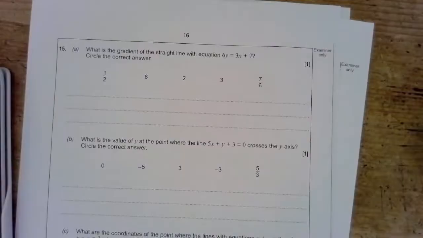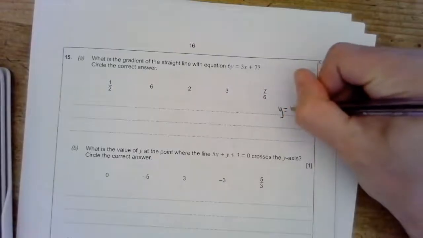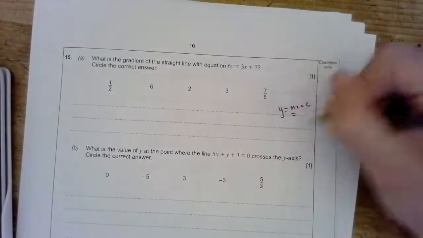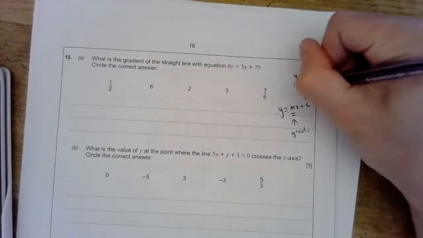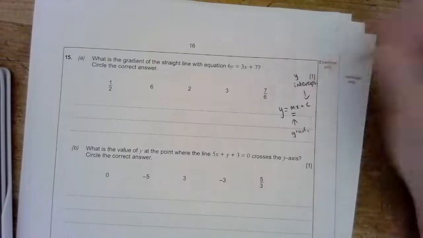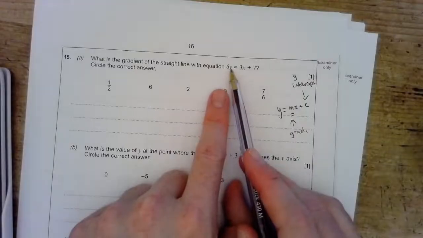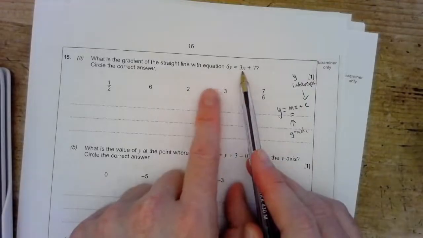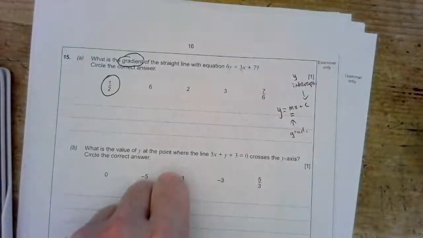Okay, the next question is coming up from just your understanding of graphs, which is always written in the form y equals mx plus c. That is what we call our gradient, and this is what we call our y-intercept. It's just checking your understanding of being able to change the subject of the formula as well. Now this isn't y equals, it's 6y, so I'm going to divide this by 6 to find the gradient. So if I divide 3 by 6, 3 divided by 6 is a half. My answer is a half.